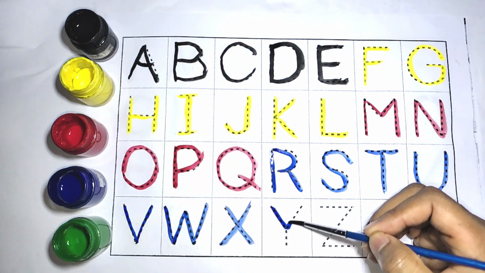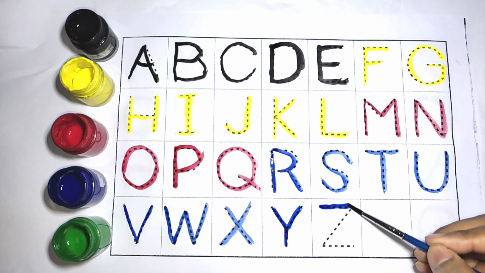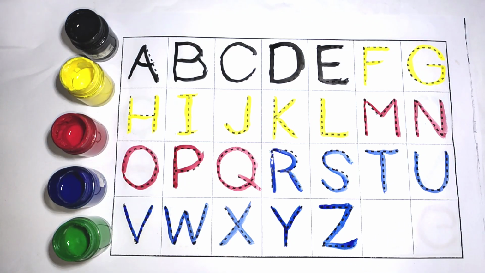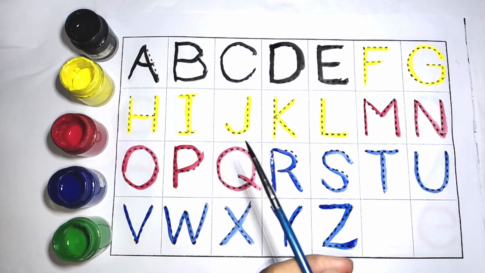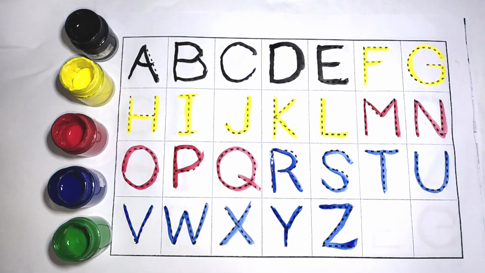The next one is Y. Y for yolk. The last one is Z. Z for zoo, Z for zebra. Today we draw capital letter alphabets A to Z.